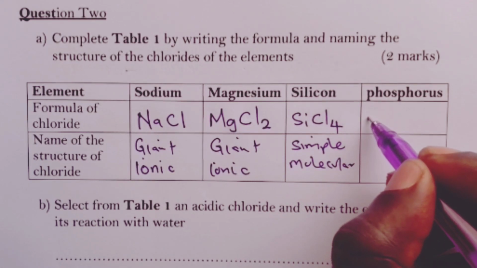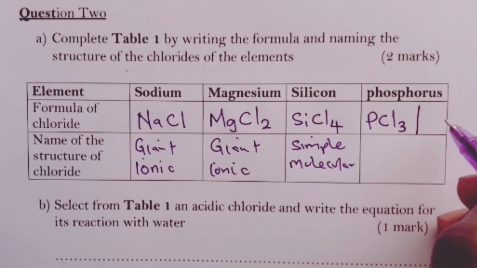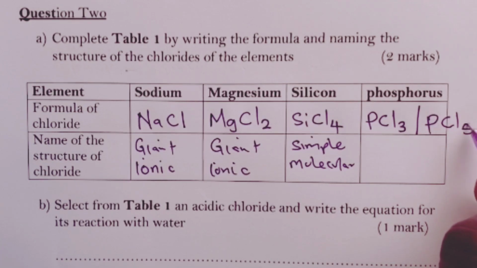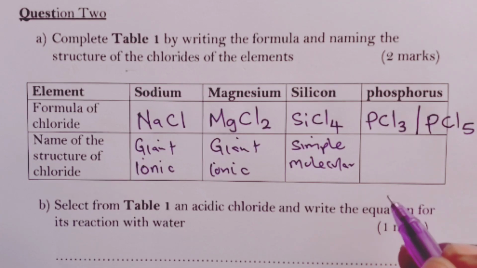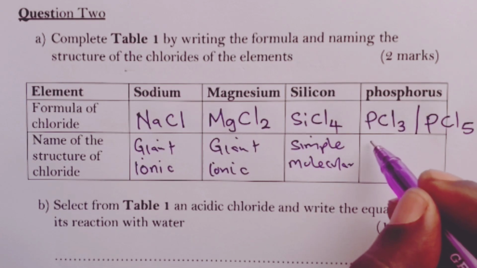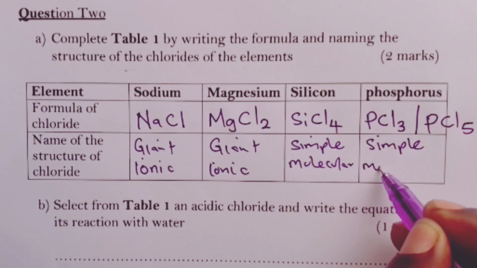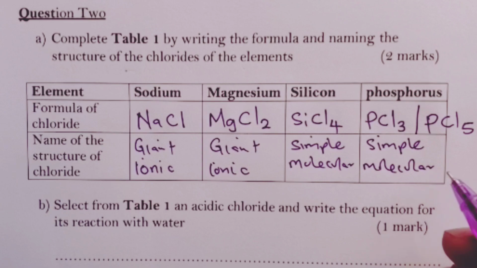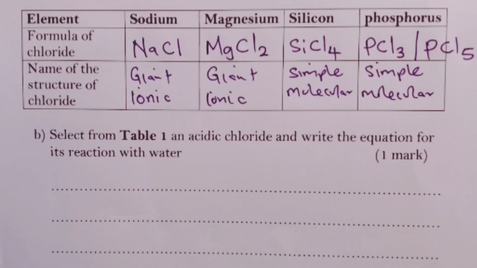Phosphorus, we have phosphorus(III) chloride, or it may also form phosphorus(V) chloride. Again here, phosphorus and chlorine are both non-metals, so the structure is still simple molecular. As easy as that for 2 marks for the table.